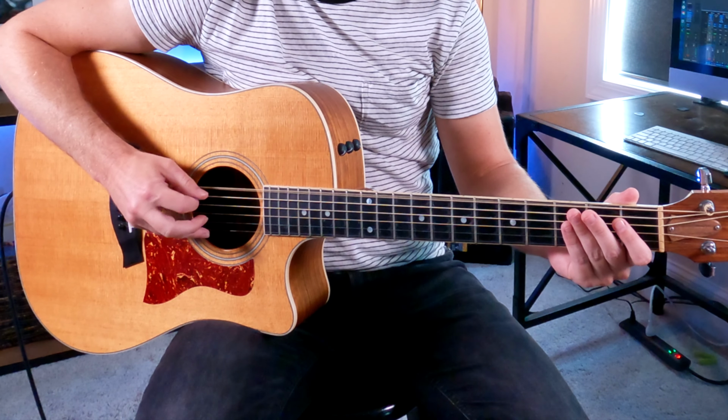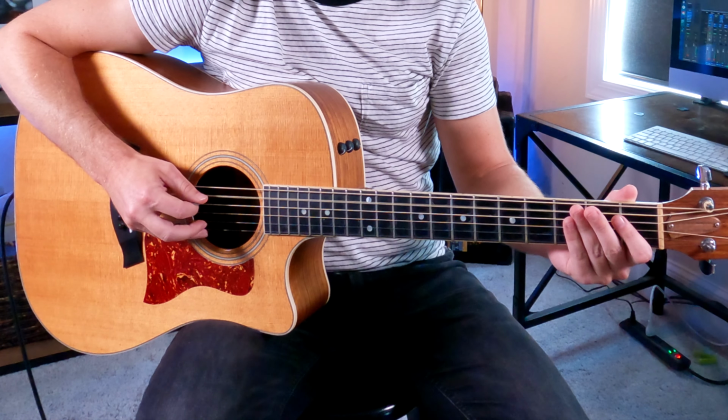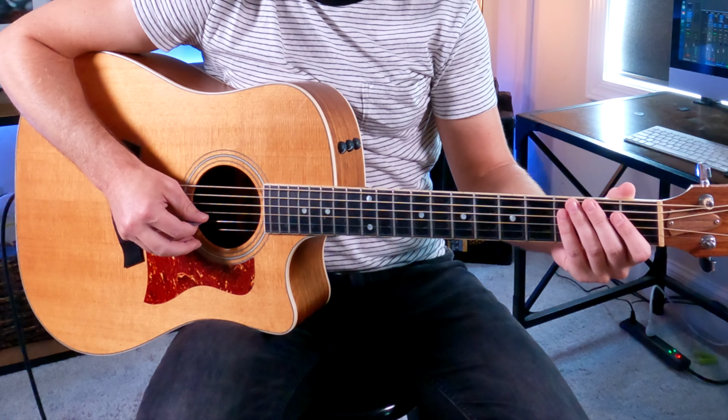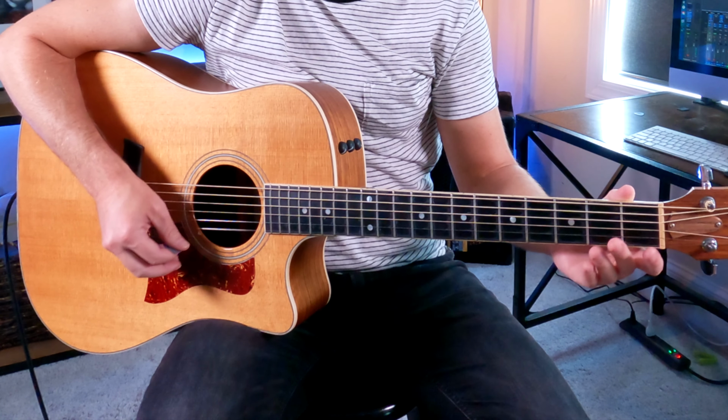First thing we're going to want to do is make sure we have our guitar tuned correctly. This song is going to be in drop C. The notes for drop C are C, G, C, F, A, D.